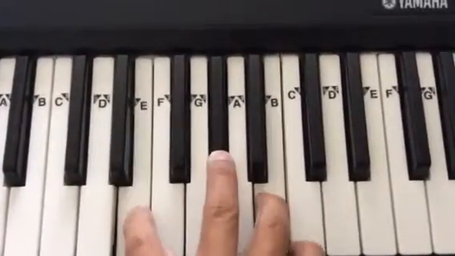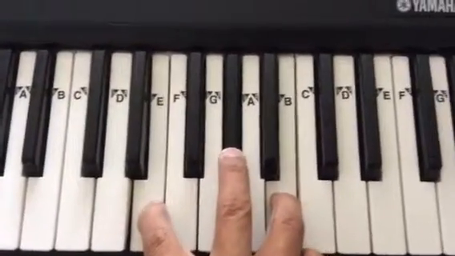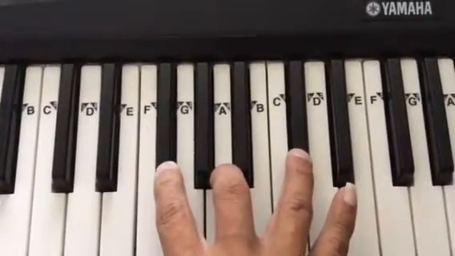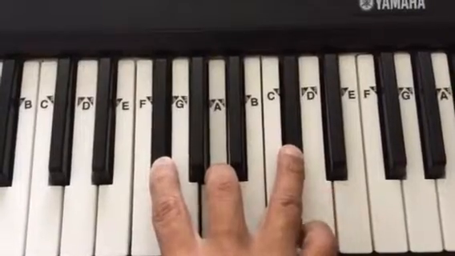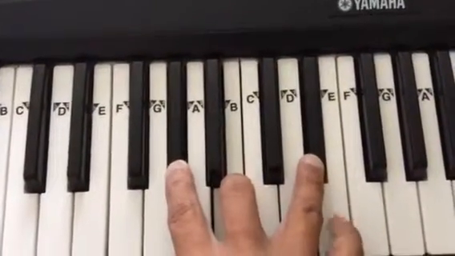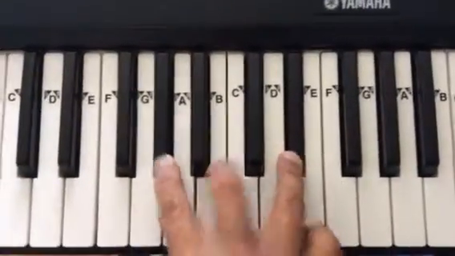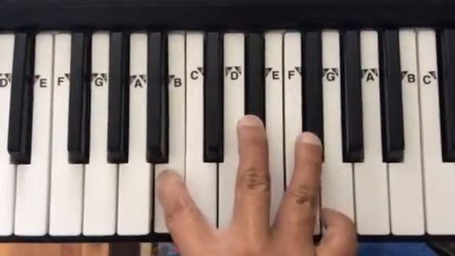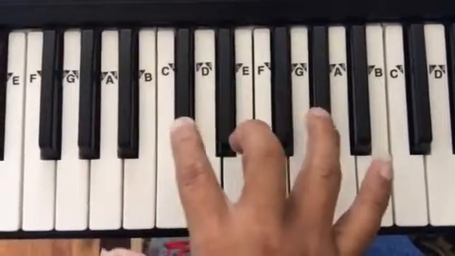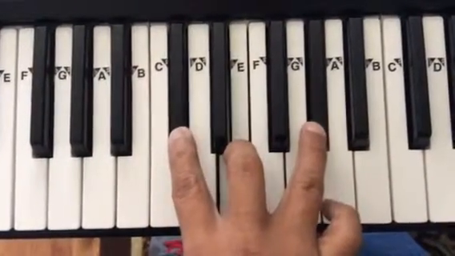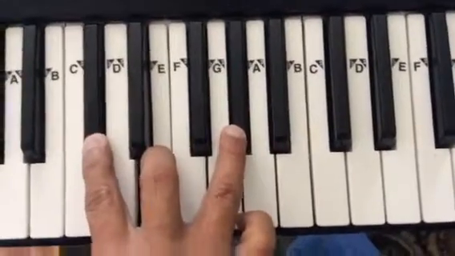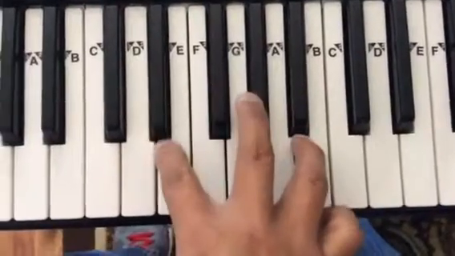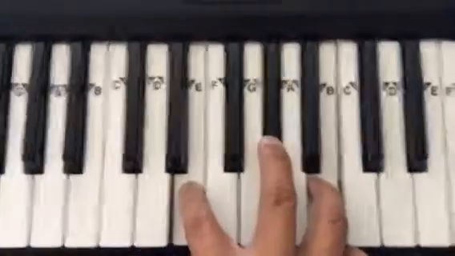Now we're going to look at E. So it starts off with E, F sharp minor, G sharp minor, A, B, C sharp minor, and D sharp diminished. And back to E. Notice that I'm using just 3 keys.